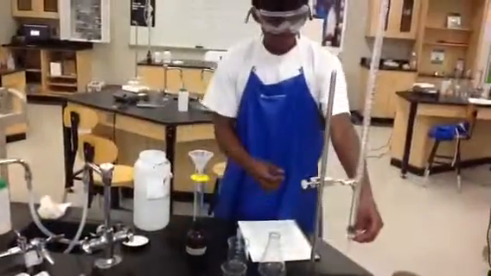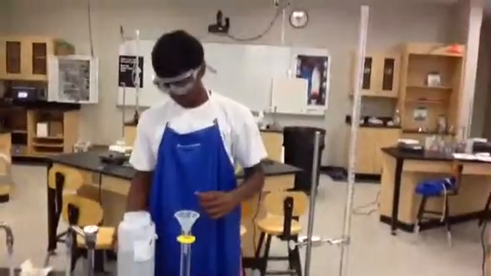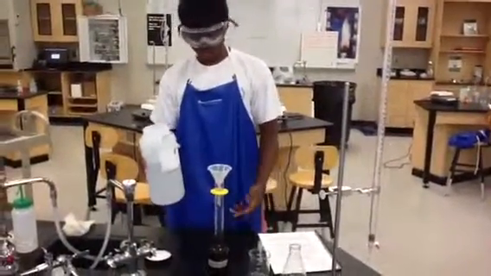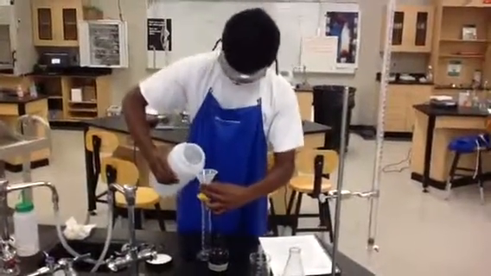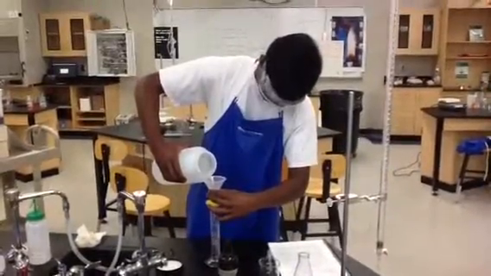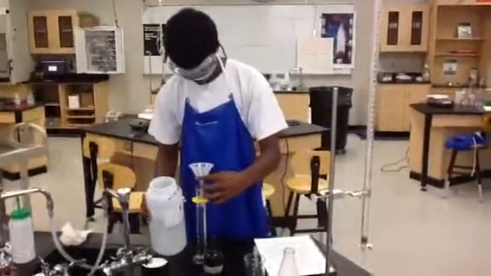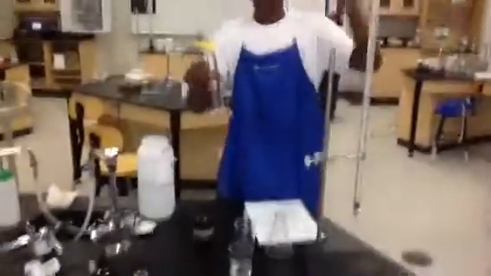So after you close the burette, you should fill it up with a base. So here I'm going to add the NaOH to the graduated cylinder and then to the funnel. Then I'm just going to pour it in, using the funnel again.